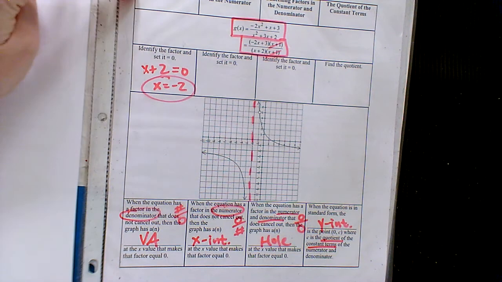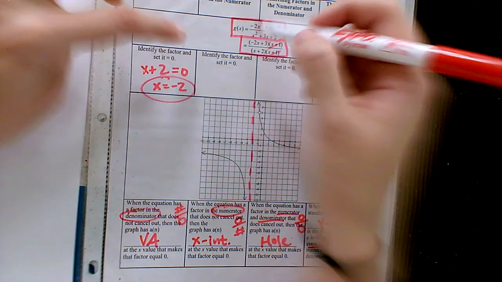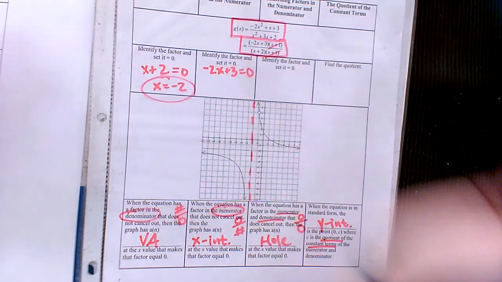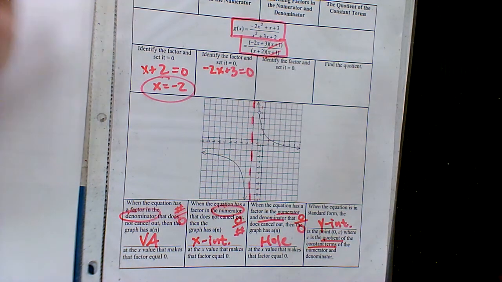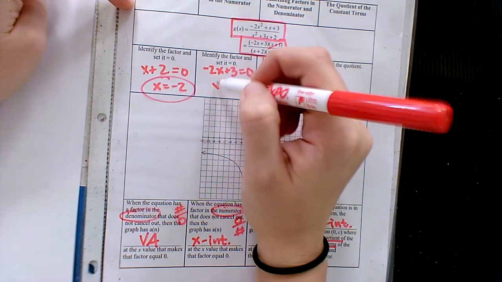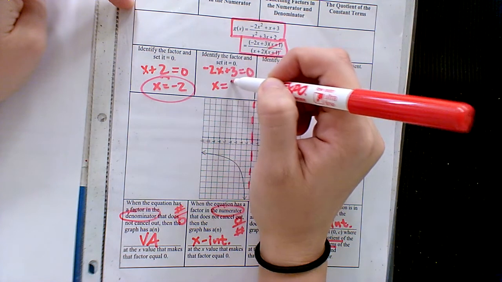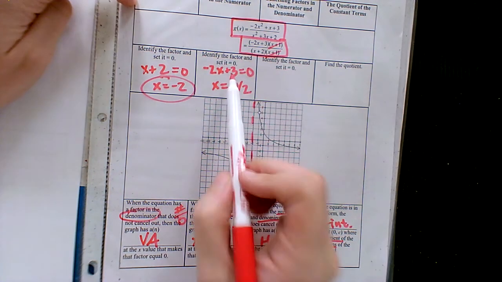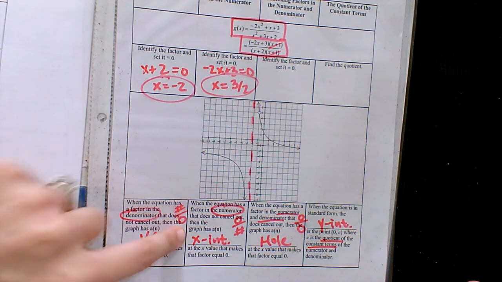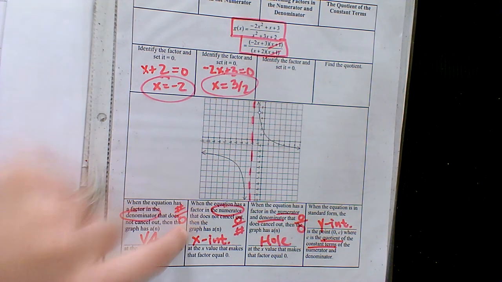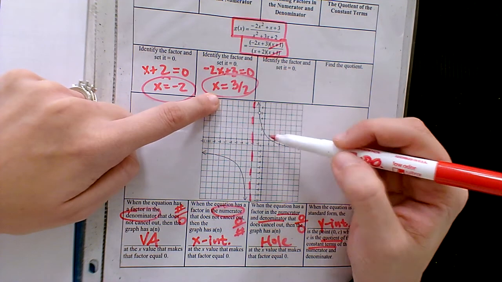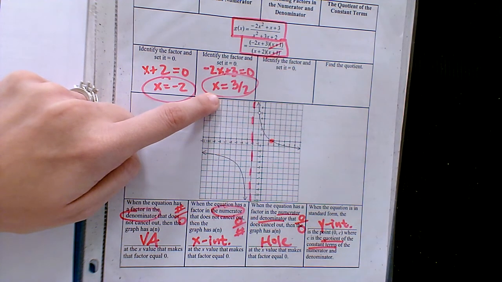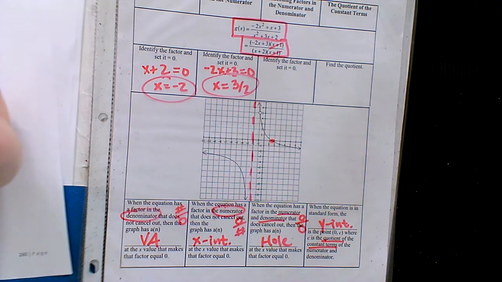If we take a look at the non-canceling factor of the top, okay, negative 2x plus 3, let's find that solution. You can subtract the 3 and divide by negative 2. So that'd become 1.5. Based off of what we said at the bottom, this value should be an x-intercept. And graphically, seems like we have that x-intercept at 1.5. So that's checking out.